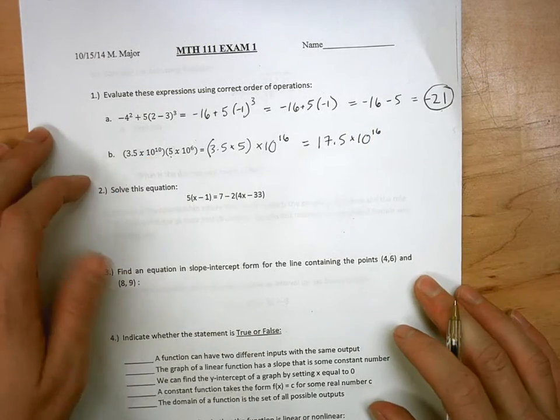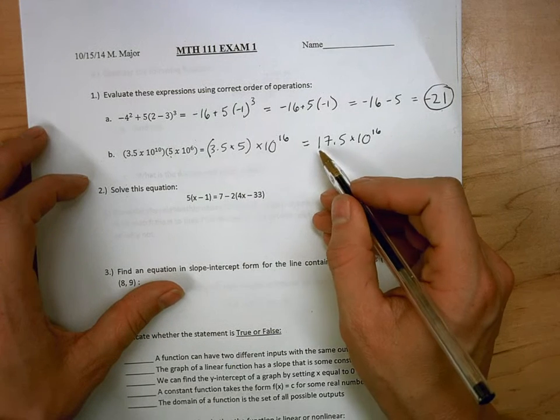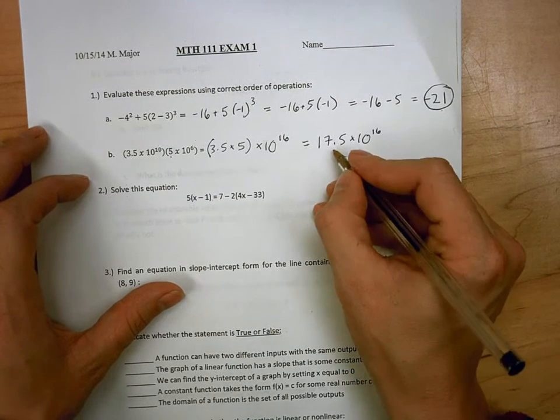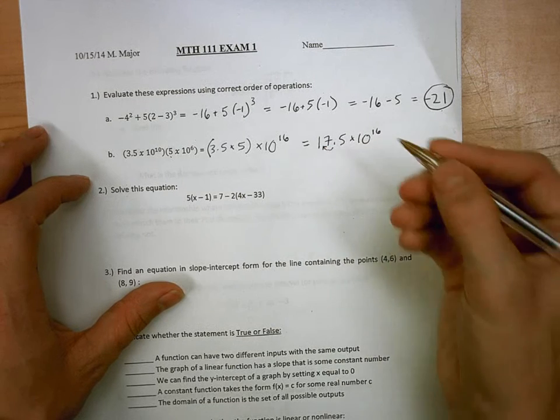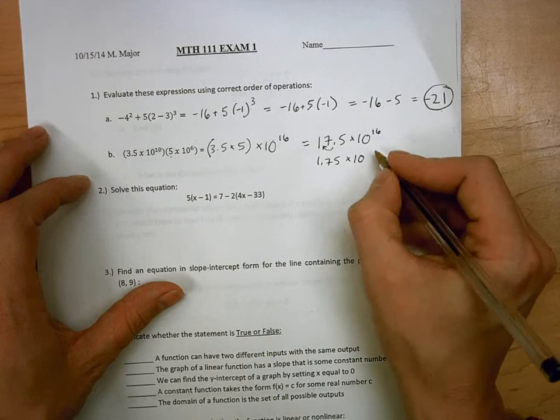And this isn't in exact scientific notation. We only want one number to the left of the decimal point. So we're going to move it over, and that gives us 1.75 times 10 to the 17th.